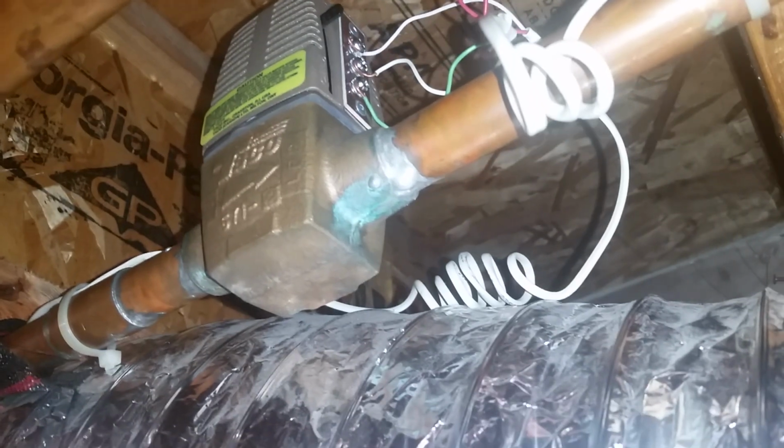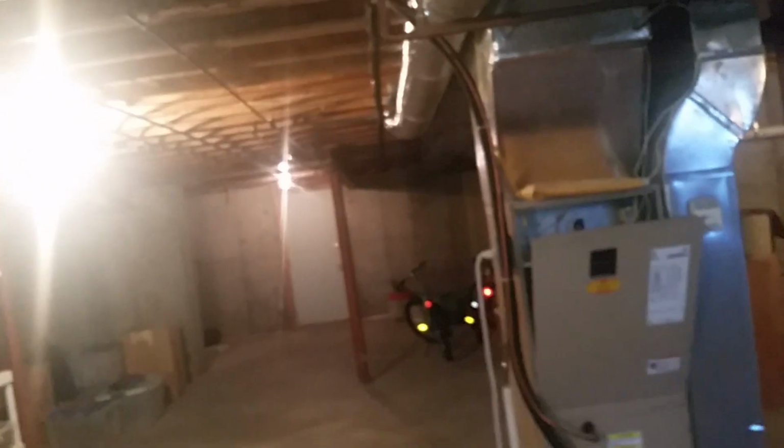If they touch each other at any point in time, you stand the chance of either blowing up the relay switch or even spoiling your boiler. So make sure when you're changing it that those wires do not touch.